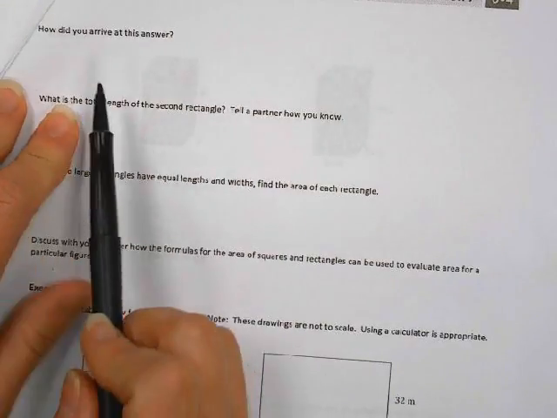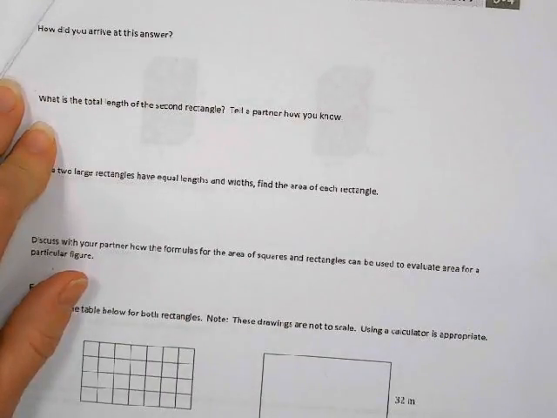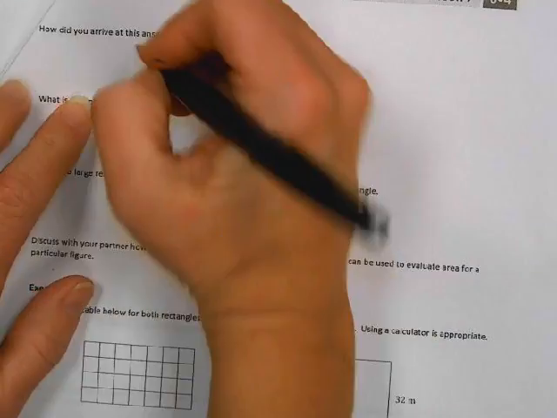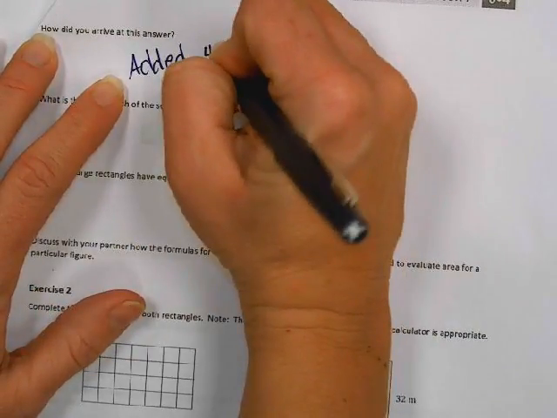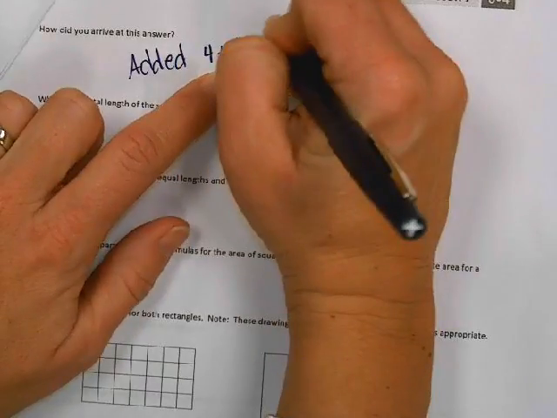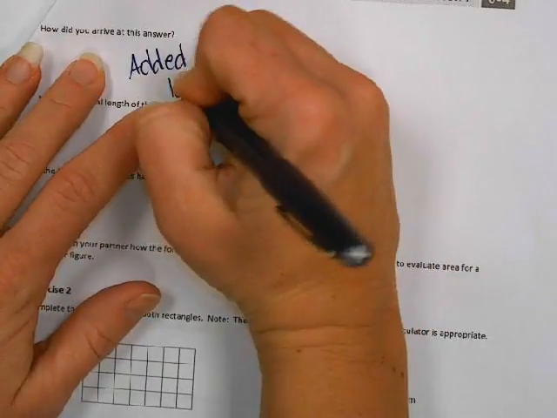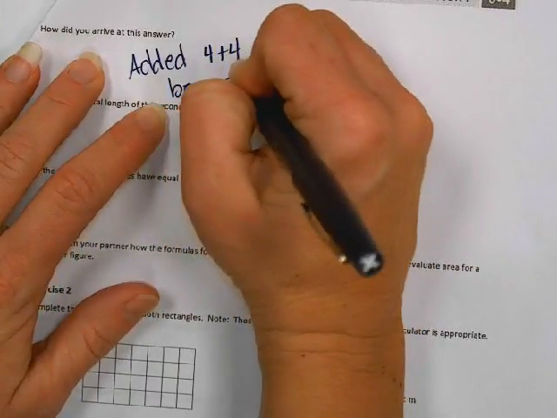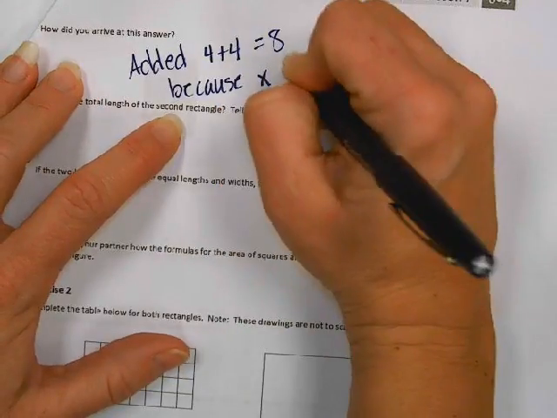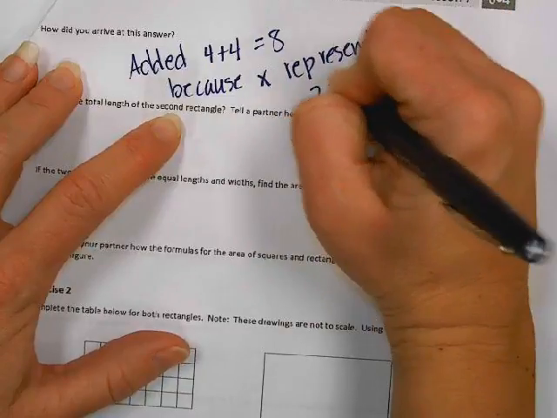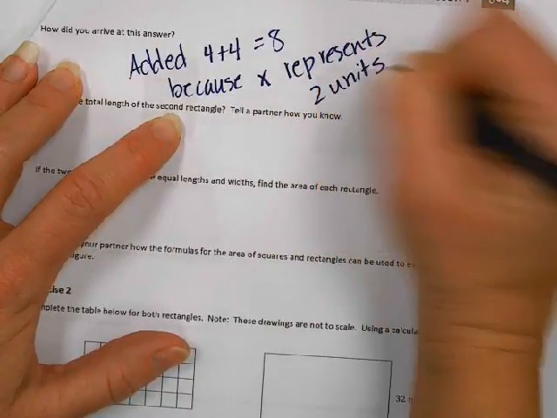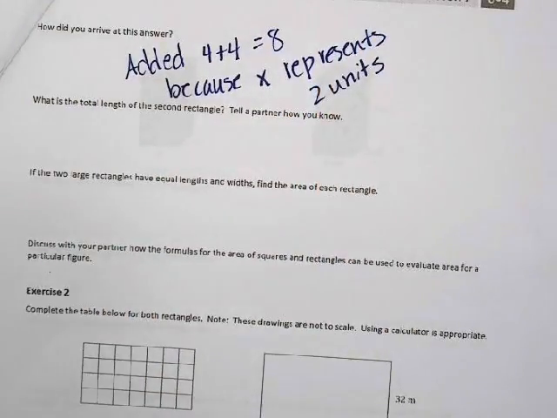Okay, so now we should be at that question that says, how did you arrive at this answer? So in other words, what did we do to do that? We added 4 plus 4 equals 8 because X represents 2 units. So if X represents 2 units and 1 unit is 4, then X is going to be equal to 8.